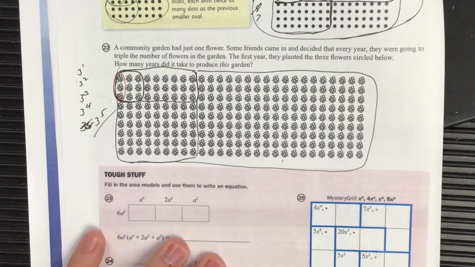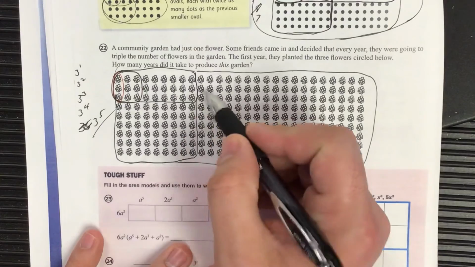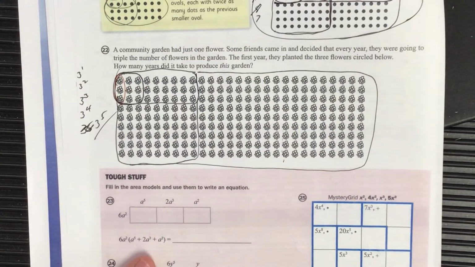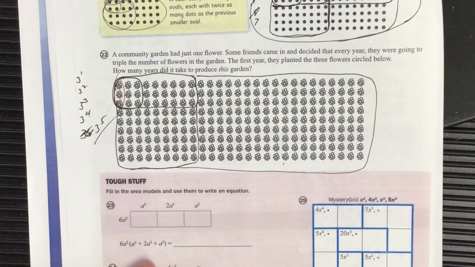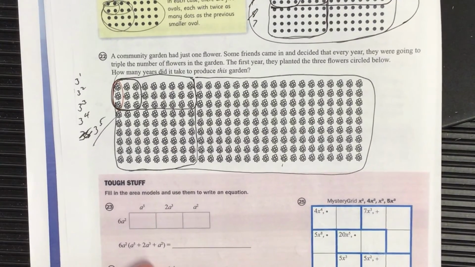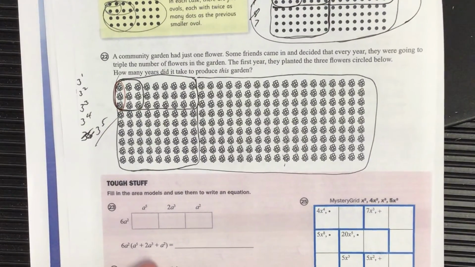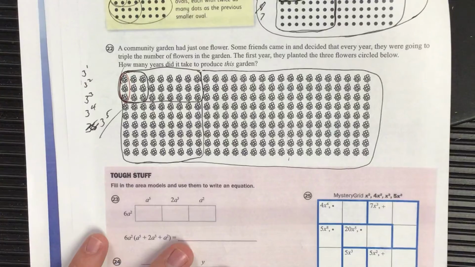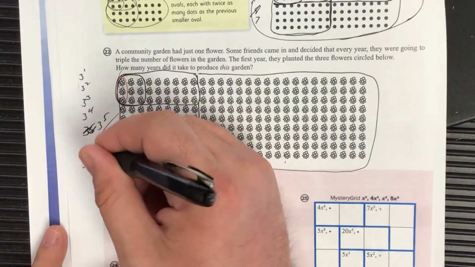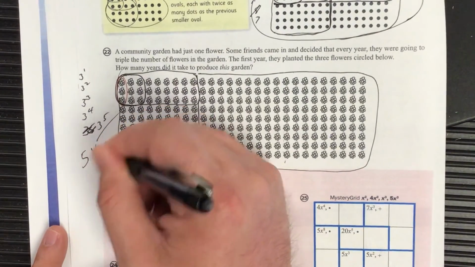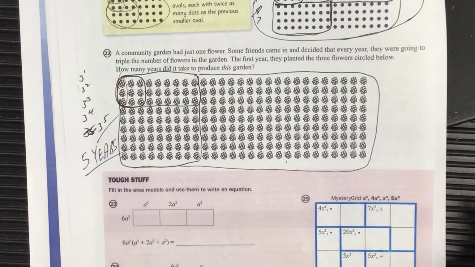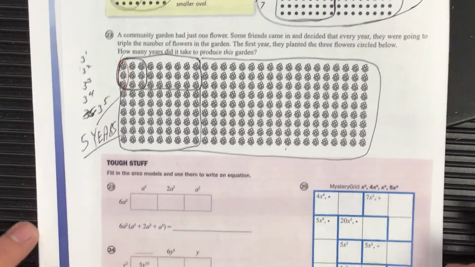Three. 1, 2, 3. I only had 27 after 3. How many circles did I draw? 1, 2, 3, 4, 5. There you go. 5. That's all I was asking for. We had to do it 5 times. So 5 years. I'm not sure that's so close to your infinity guess.